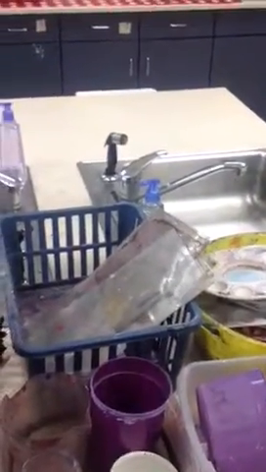My second sink station is where I keep brushes, water cups, paint palettes, and then also we have a lot of plexi that students use to mix paint.